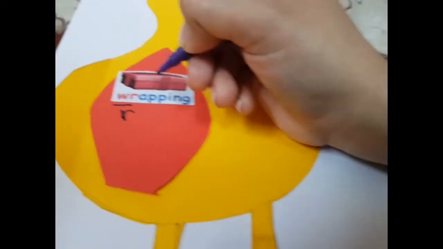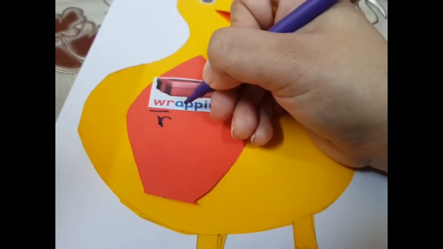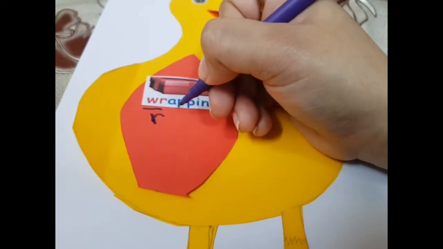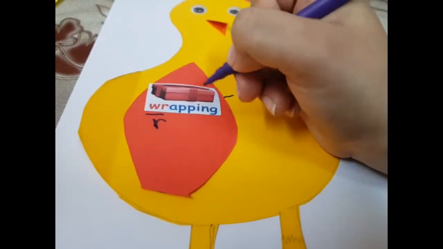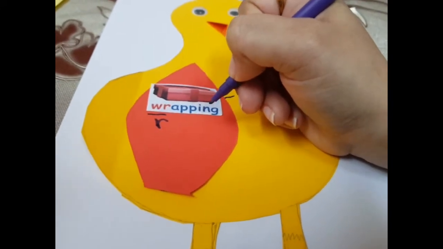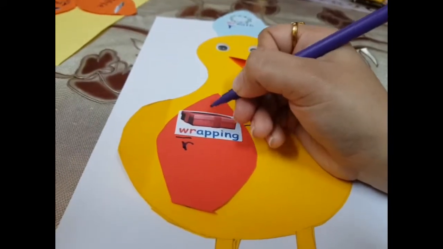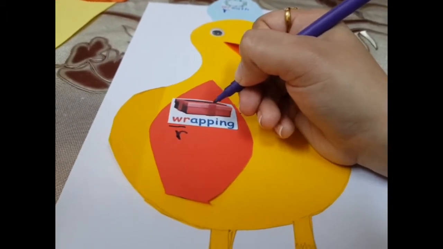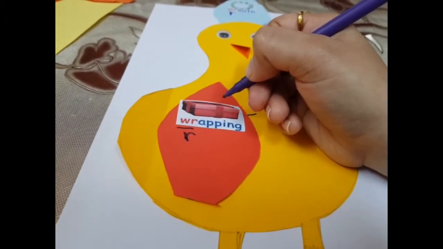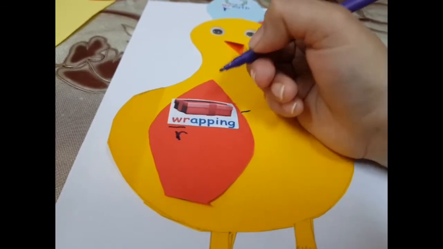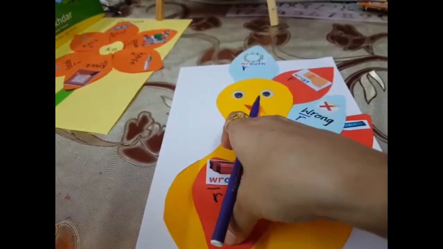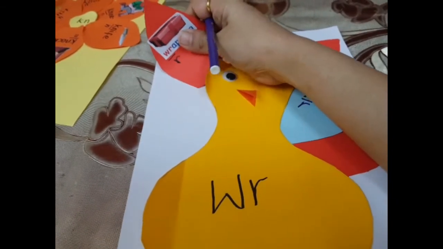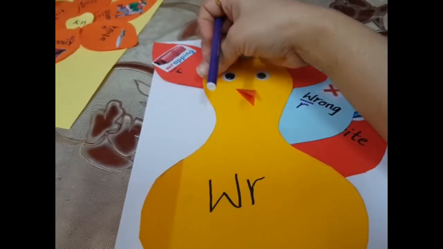R. And the sound of A. And the sound of P. Wrapping is nothing but when you cover something, any object with a cloth or paper or foil. It's called wrapping. Wrap.